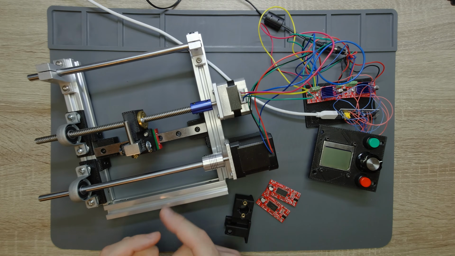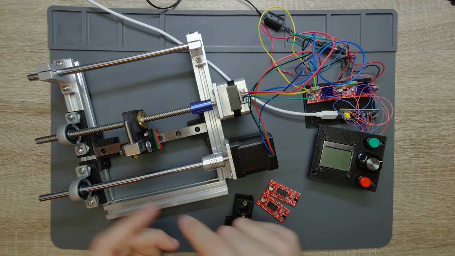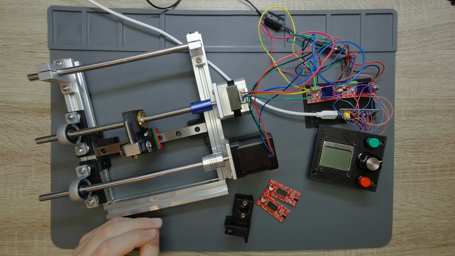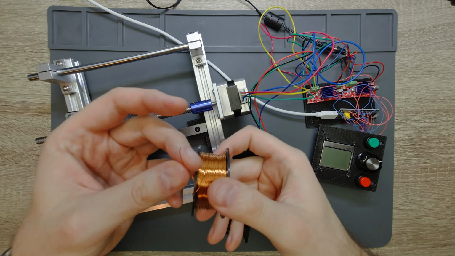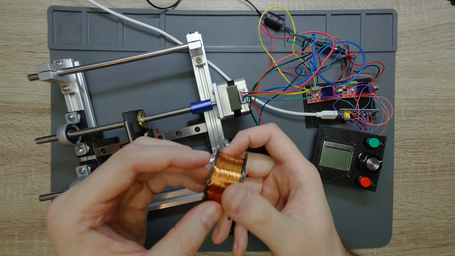So for example, if you have a 1 millimeter thick wire, which is a very thick wire in these environments, let's say, because for example this is just 0.45 millimeters, so roughly half of it.